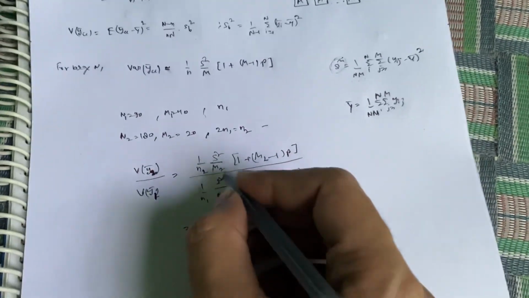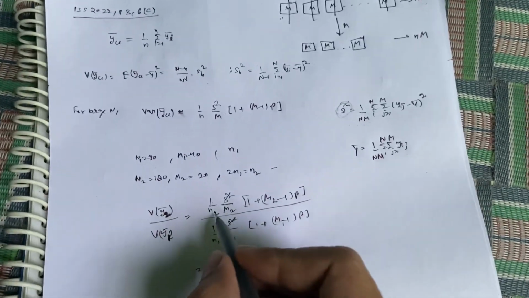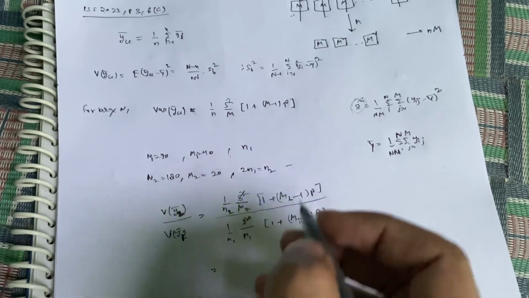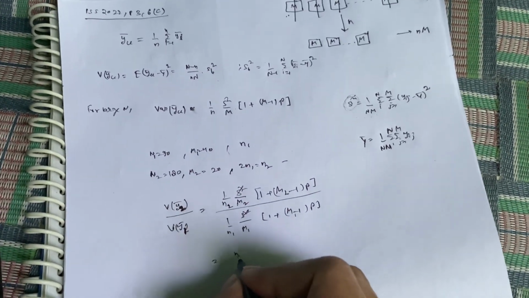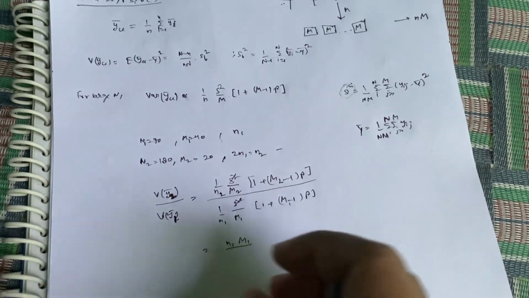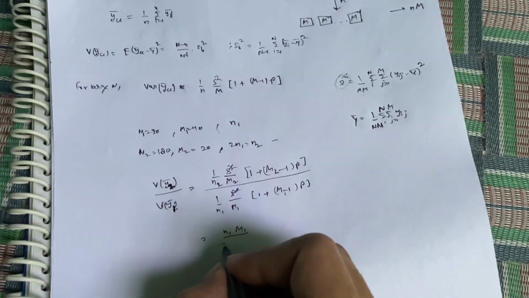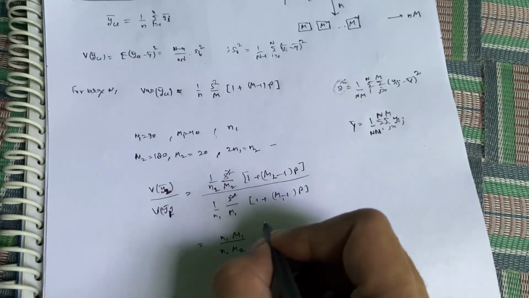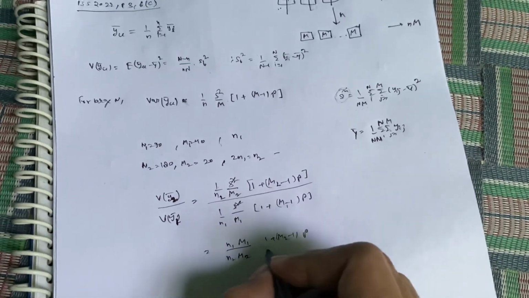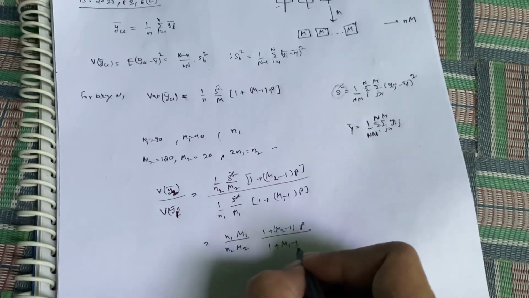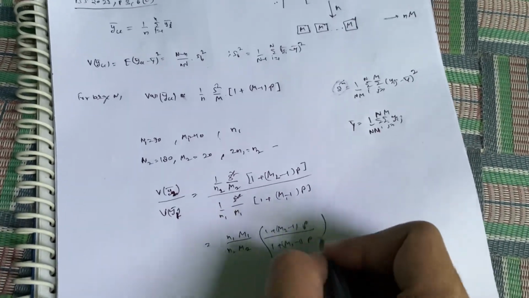Now S square will cancel out. Now put in all the values that we have noted here. So n1 will be in the numerator, and n2 m2, 1 plus m2 minus 1 rho, 1 plus m1 minus 1 rho.